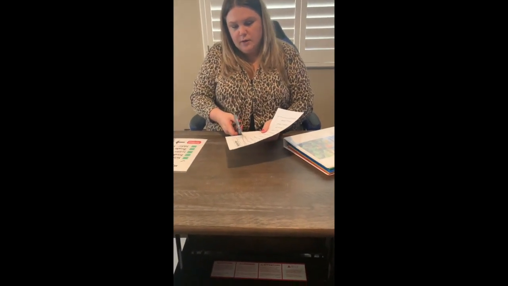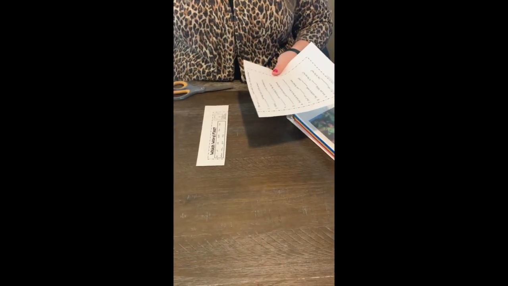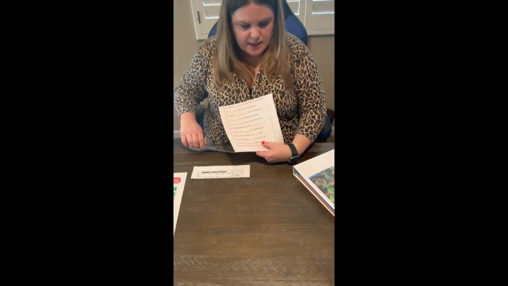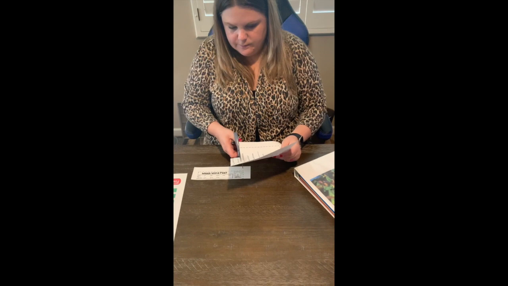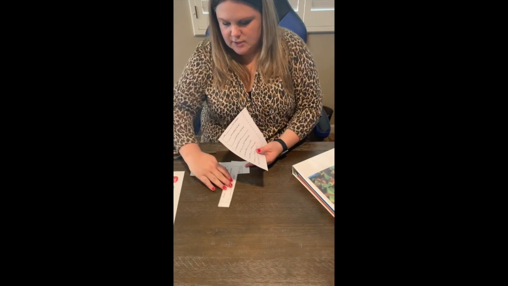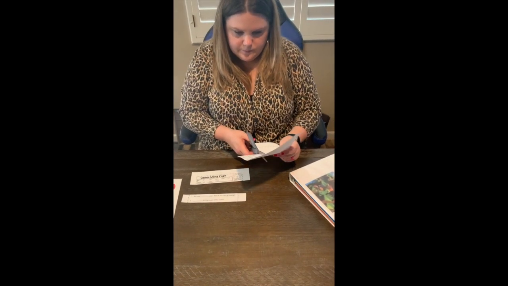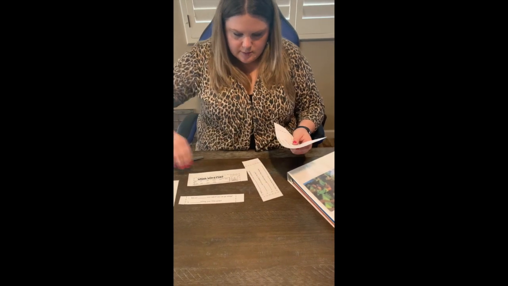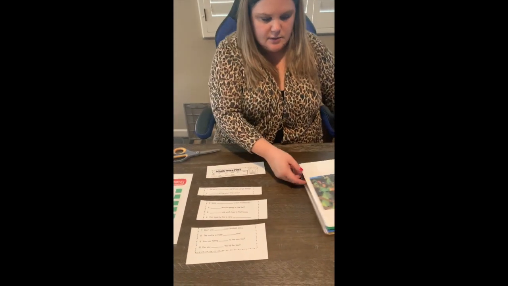So what I'm going to show you is a way to chunk it, so that way you're breaking it up into smaller parts. Okay, so first it has a word bank. You definitely want to cut that off because they're going to need that for all of the assignments. So we want to put this separate. Okay, so we have questions 1 through 10, and I'm going to divide it up into 3 folders. So I'm going to cut 2 questions just to get them started. And then I'm going to give them 4 questions. And then the 3rd folder will be the last 4.